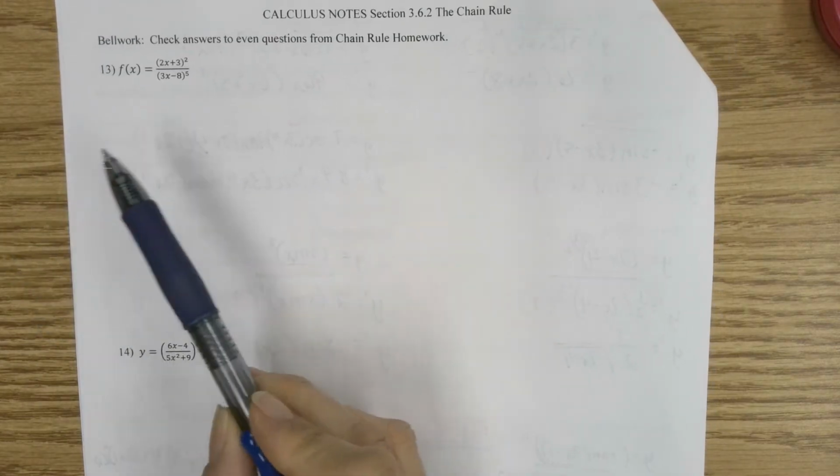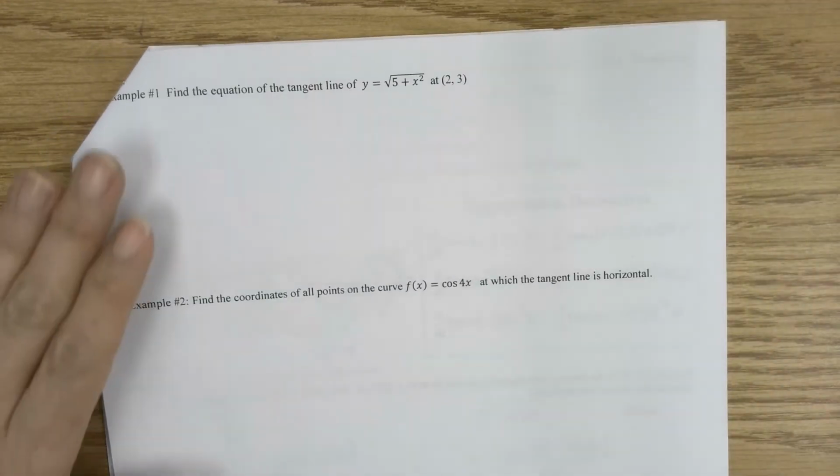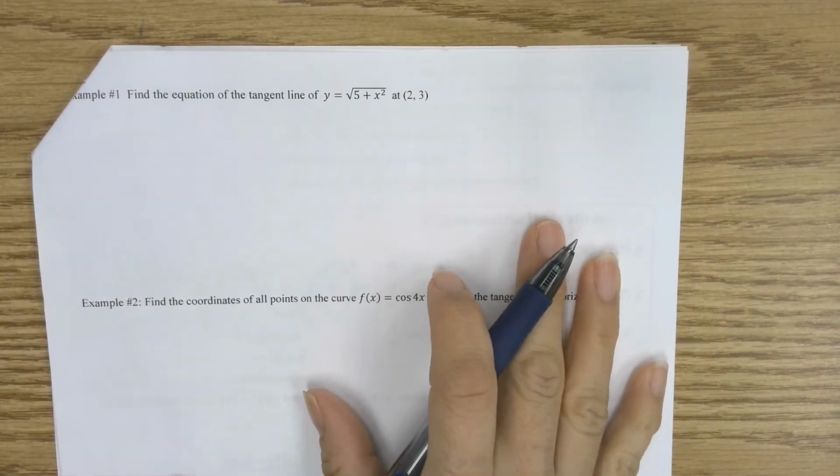Just to let you know, I'm going to skip 13, 14, 15. I'm going to hop to the next page. I will come back to those at the end, but I would like to show you some applications of the chain rule beyond just more complicated problems of the chain rule.